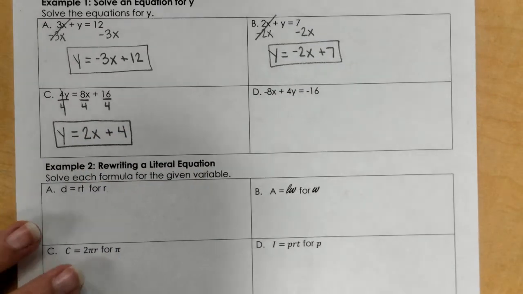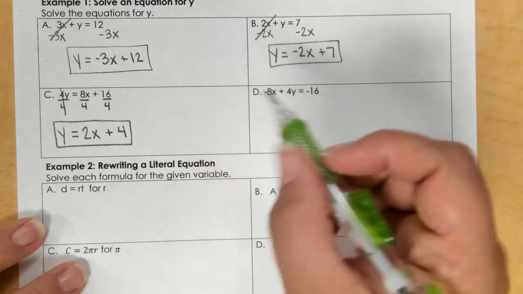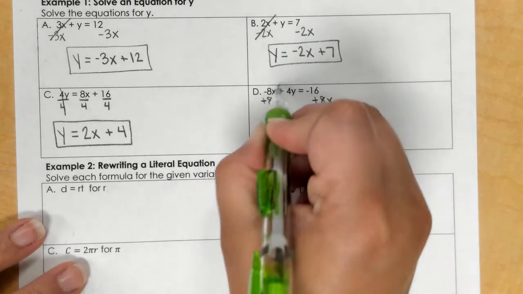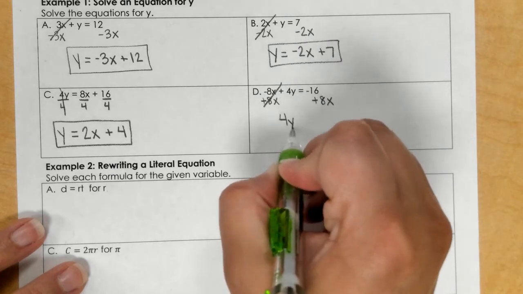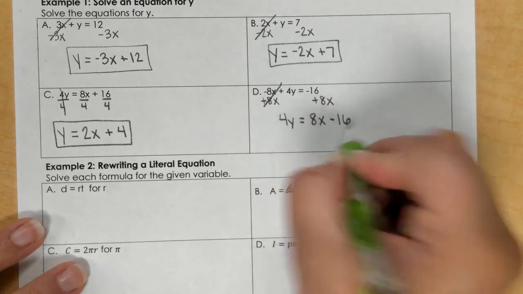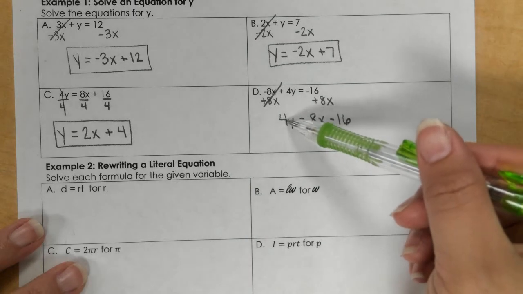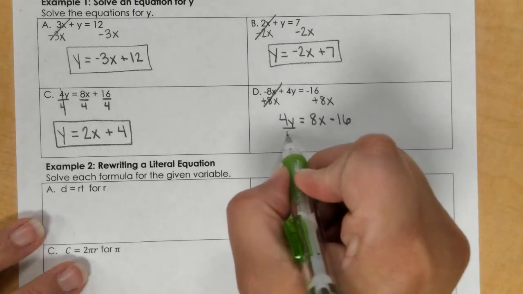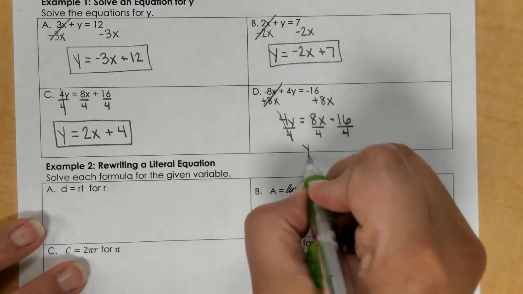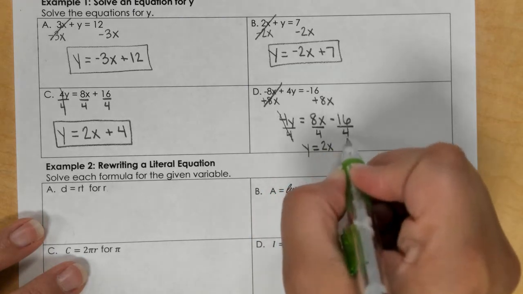In letter D, you have 2 steps. One, I want to move my x to the other side like I did in these 2 problems. So I'm going to add it. So I'd have 4y equals 8x minus 16. Now we have a 4 in front of the y, so there's multiplying there, 4 times y. And so I'm going to divide every term by 4. So my final answer would be y equals 2x minus 4.